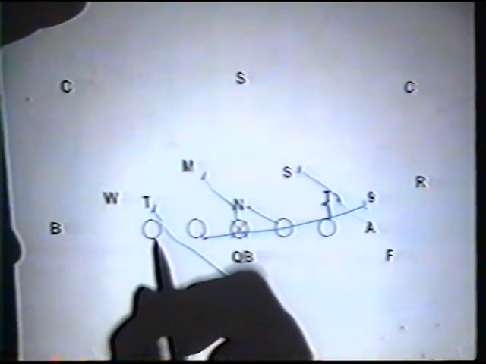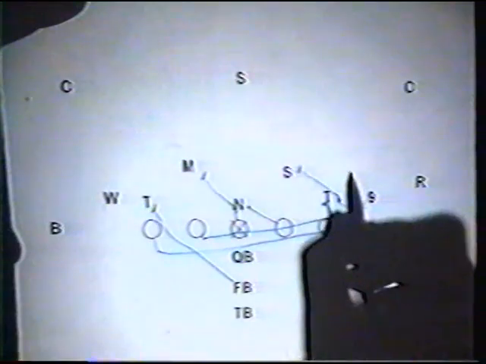Most of the time we're going to get slant to the tight end side with a 50 look. Split guard's going to do the same thing that he did before. He's going to pull and trap the 9 technique. Split tackle's going to pull a little deeper as usual right there, and then he's going to come on around and seal off right there.